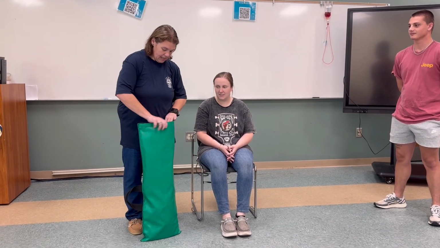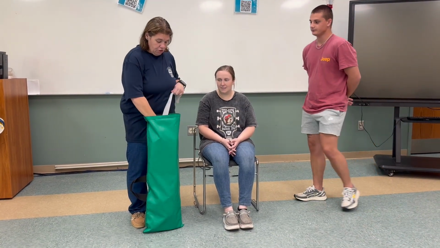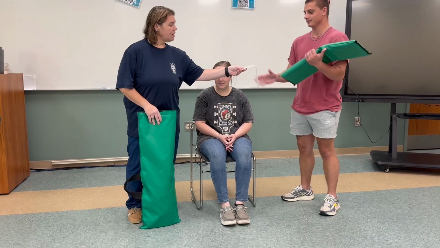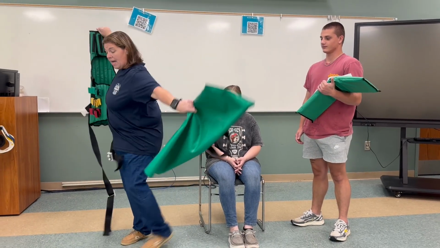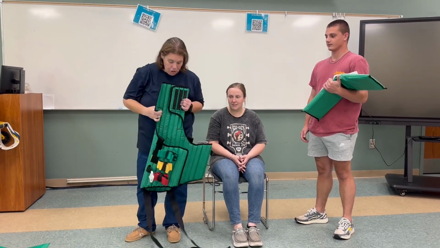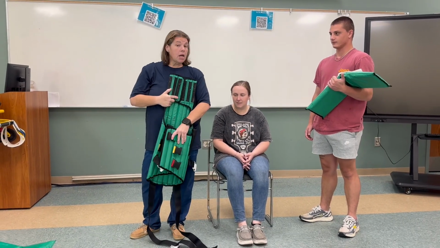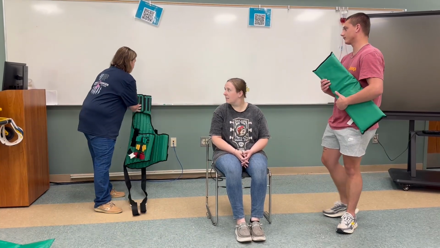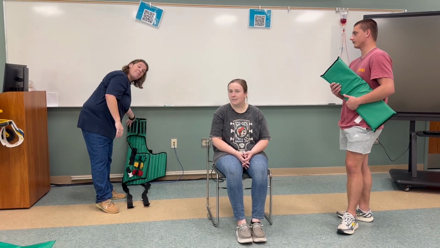So, we're going to talk about the KED first. It comes in this nice bag, and it has a head strap that we will discuss. It also has padding in case you need to pad a void. And this is the actual device that goes behind the patient. And I will show you how we do that and a mnemonic that will help you remember how to apply it. So one of the mnemonics that we use is my baby looks hot.